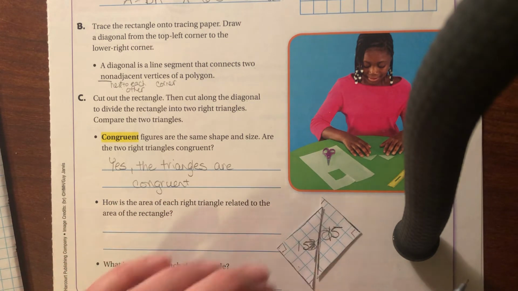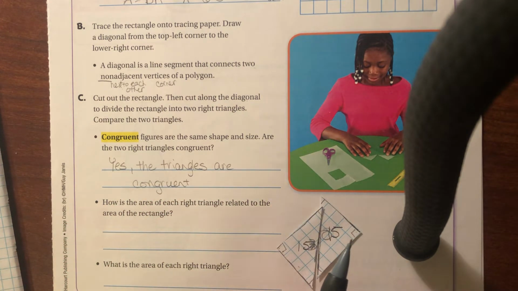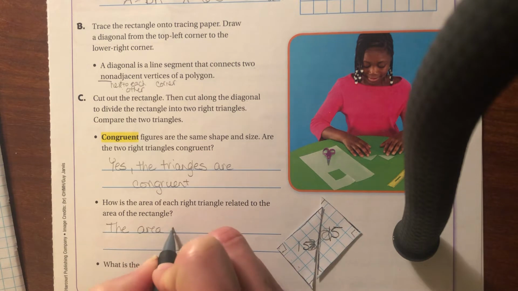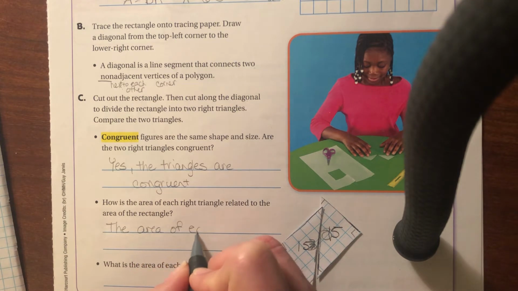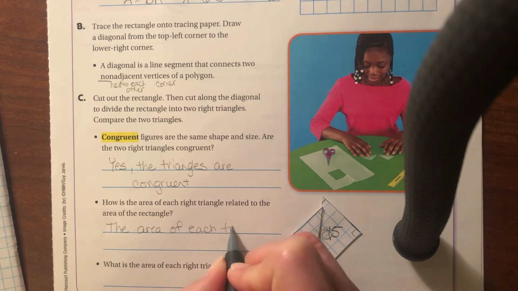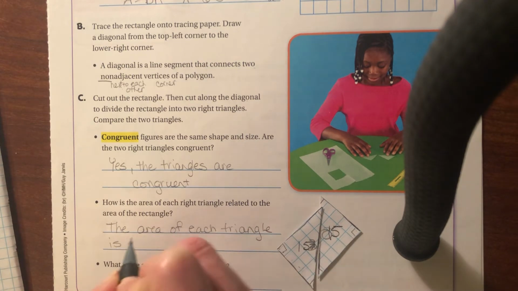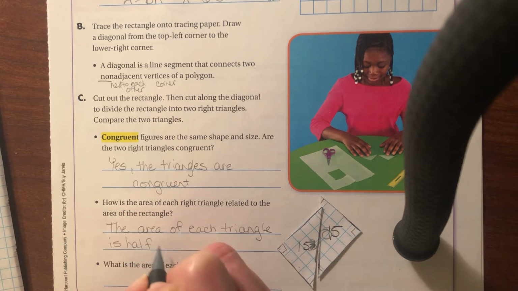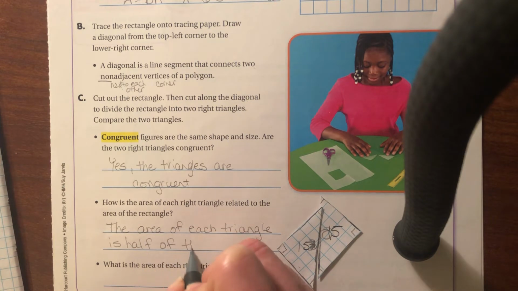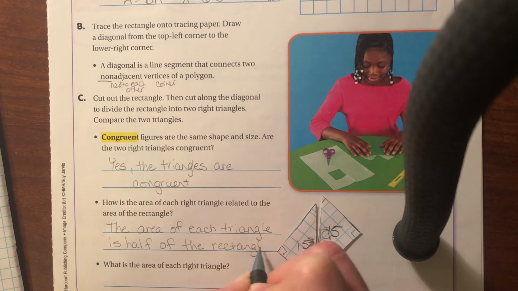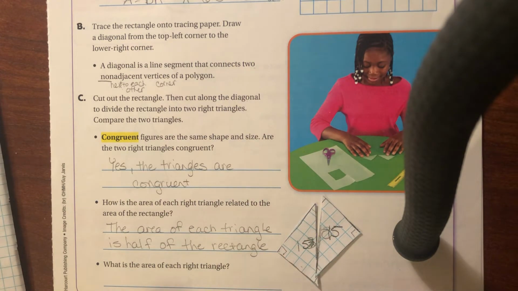So the area of the rectangle, or the triangle, pardon me, the area of each triangle is half of the rectangle because we cut the rectangle in half.